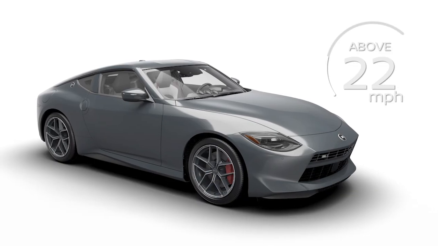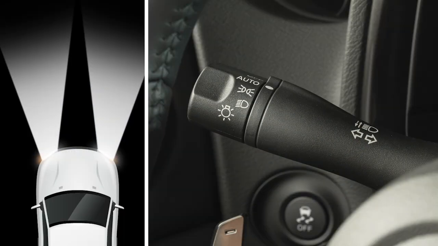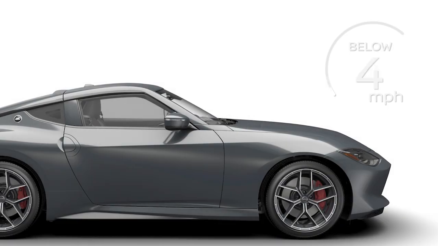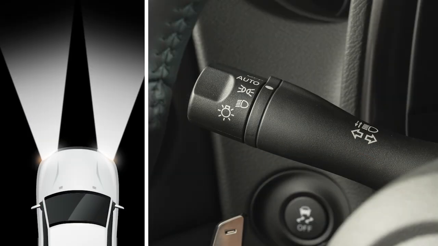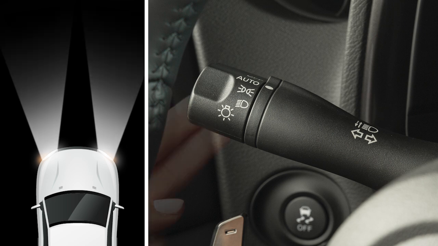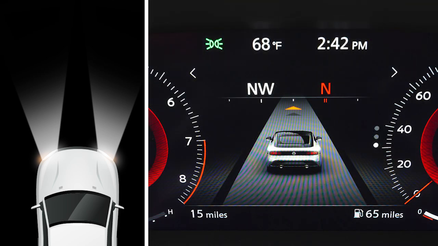The system is activated at speeds above approximately 22 miles per hour when the headlight switch is in the auto position. If the vehicle speed drops below approximately 17 miles per hour, the headlight will switch to low beam. Move the lever back to its normal position to deactivate the high beam assist. The indicator light turns off.